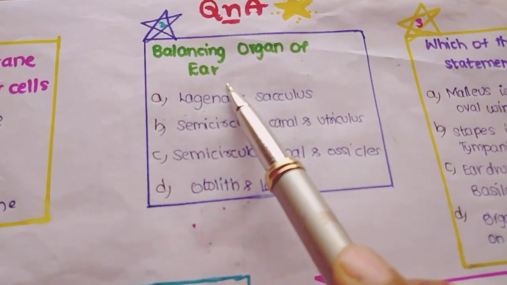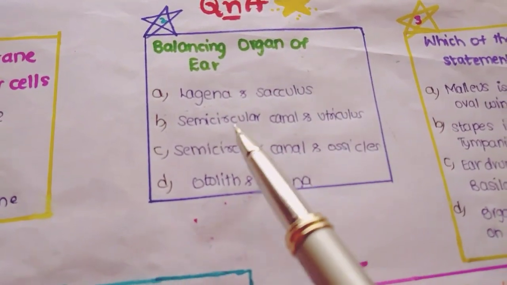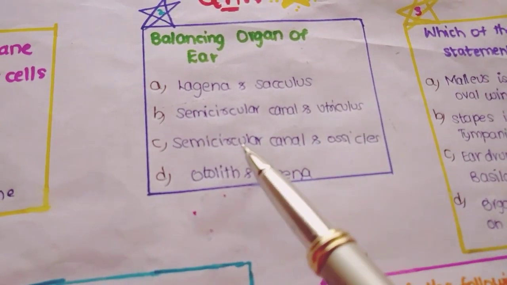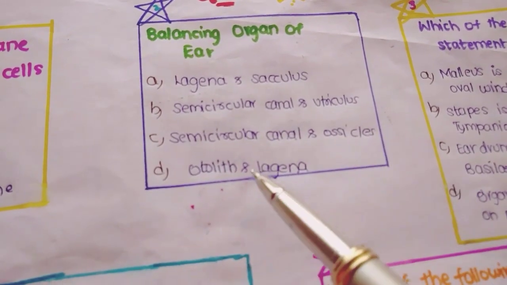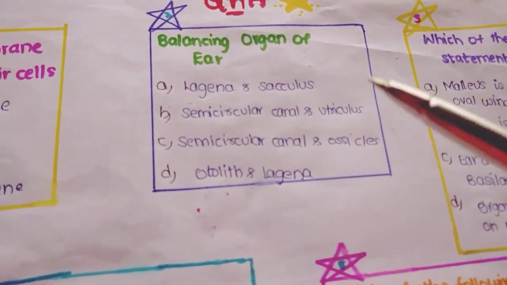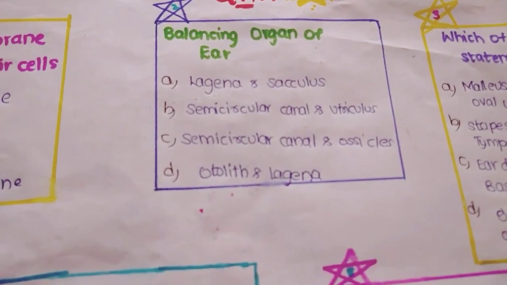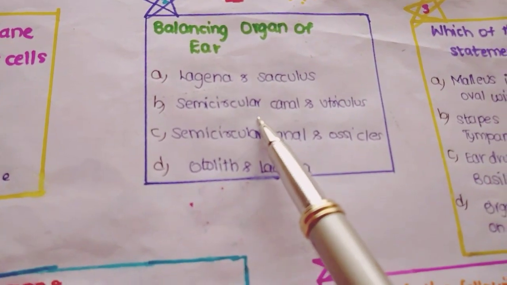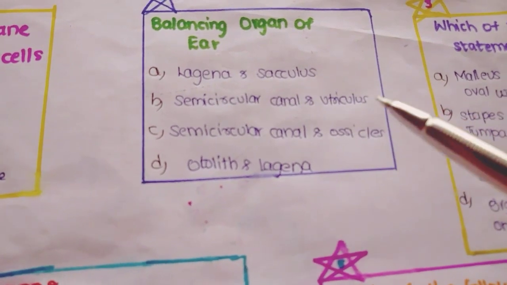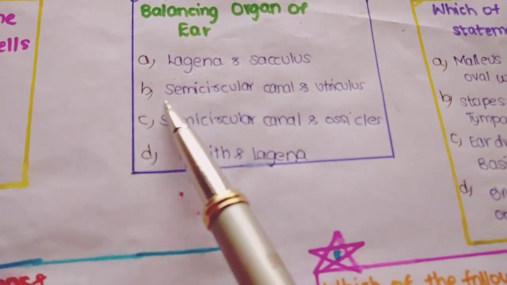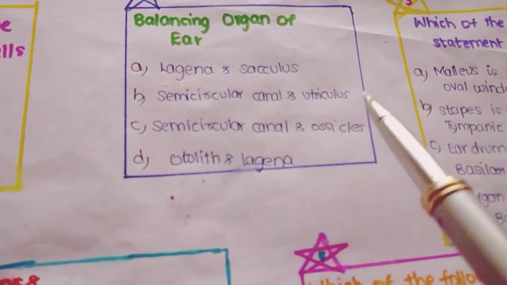Balancing organ of the ear: lagena and sacculus, semicircular canal and utriculus, semicircular canal and ossicles, otolith and lagena. What is the balancing organ of the ear? It is the vestibular apparatus. It is composed of the semicircular canal and the otolith organ, that is, the sacculus and utriculus. So the correct option is B, semicircular canal and utriculus.